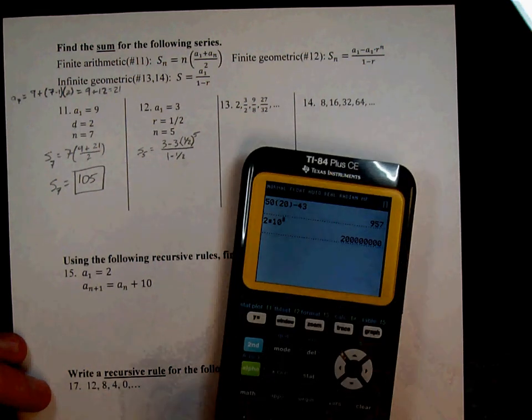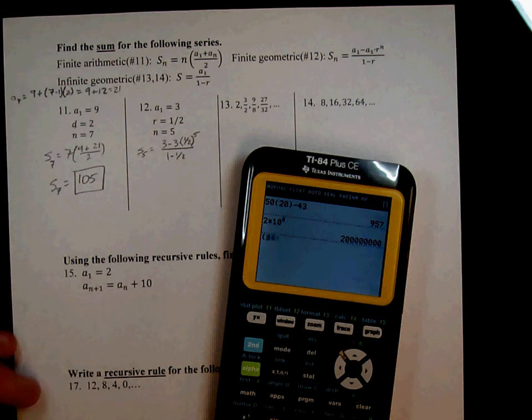When you do so, be careful to put parentheses around the numerator. So I'm going to start with a set of parentheses, then I just type in the numerator: 3 minus 3 times 1/2 to the 5th. We're done with the numerator, so I close my parenthesis.